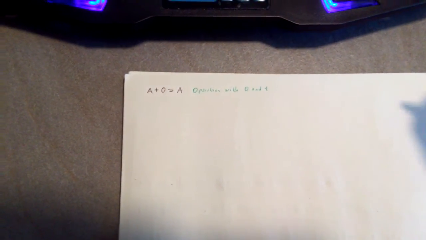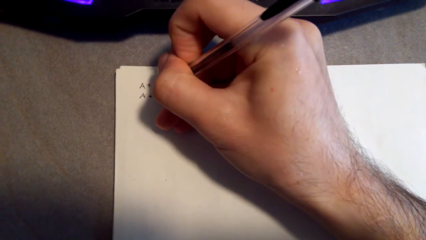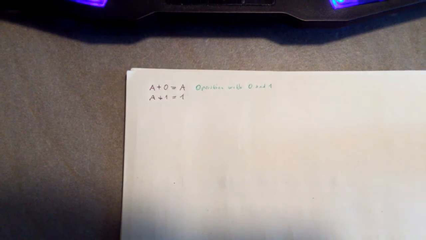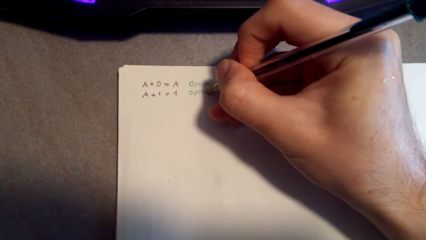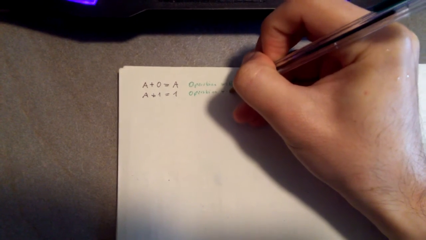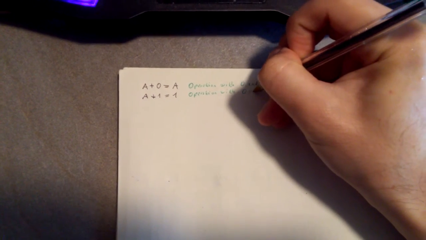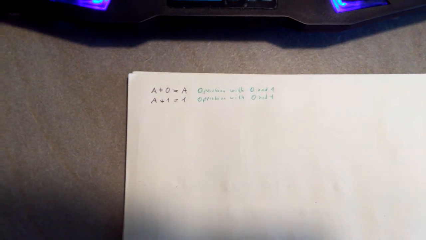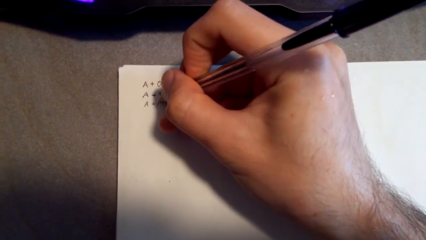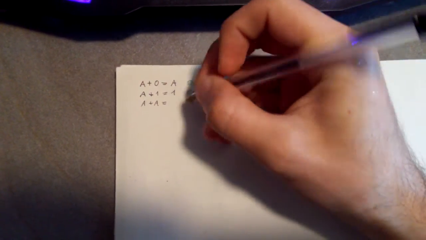Now, the second property I want to talk about is we have a plus 1. This is always equal to 1. And again, this is an operation with 0 and 1. The third property I want to talk about is a plus a, which is equal to a.